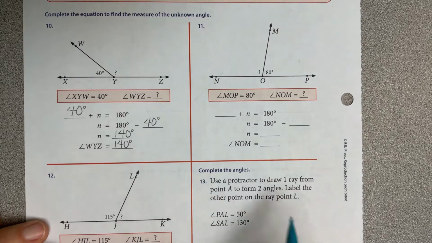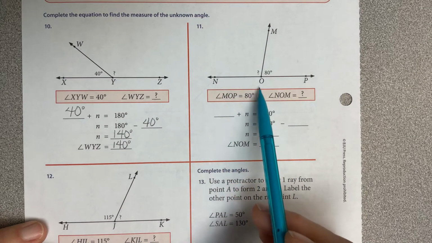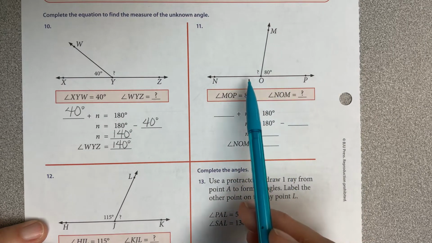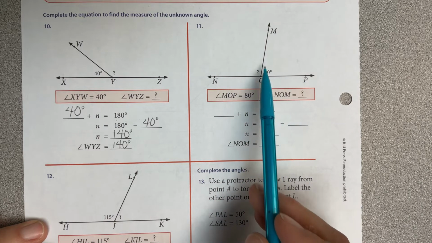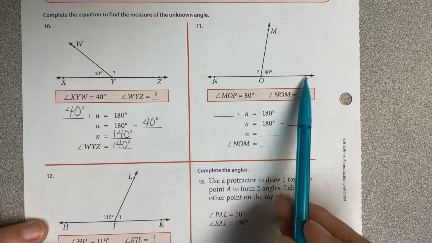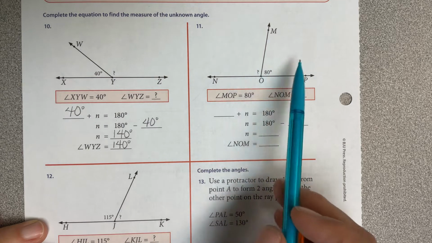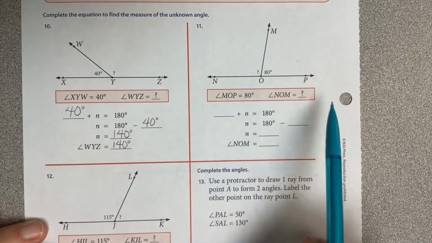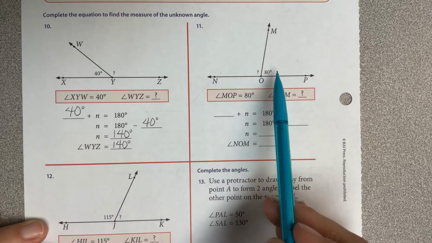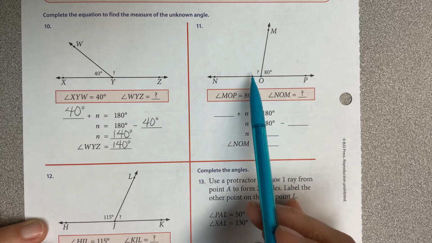Then we come over here and we have NOP. That's a straight angle. It's 180 degrees. We know this angle POM is 80 degrees. We want to figure out what the other side is. They have to total 180.